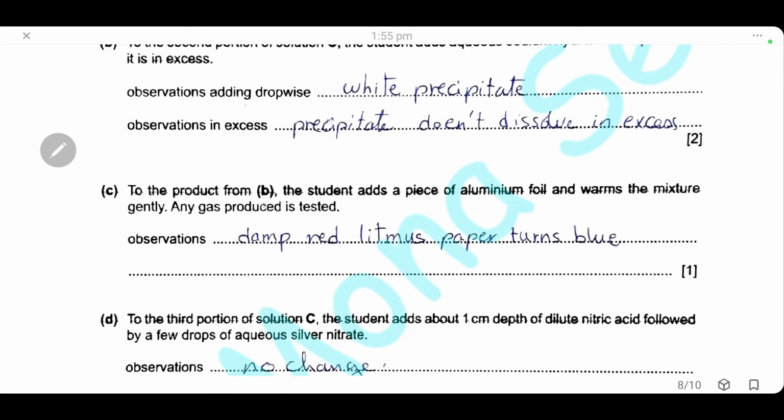To the product from B, the student adds a piece of aluminum foil and warms the mixture gently, and the gas produced is tested. This is the test for nitrate ions. So the positive test for nitrate ion is producing ammonia gas, and the observation will be that the gas will change damp red litmus paper into blue.